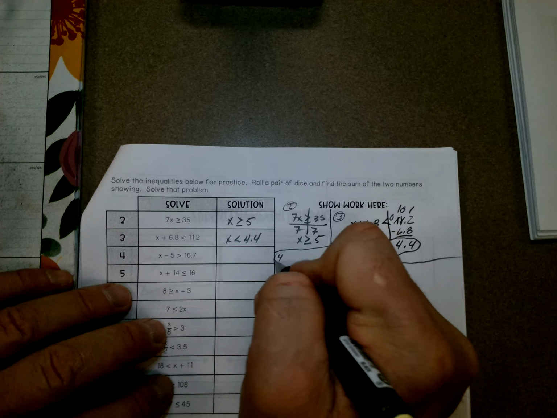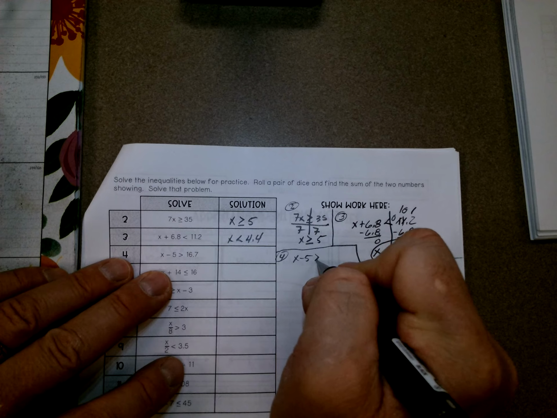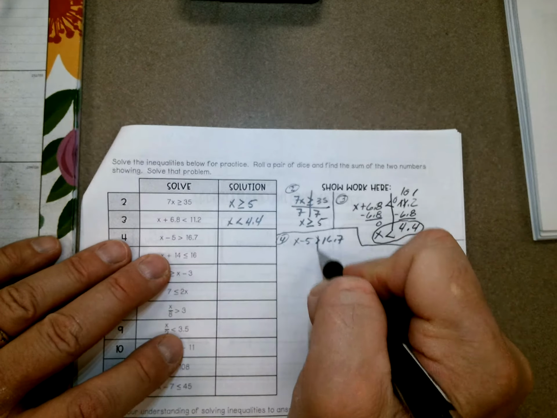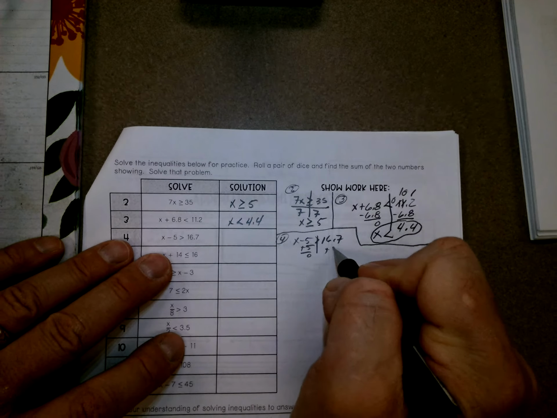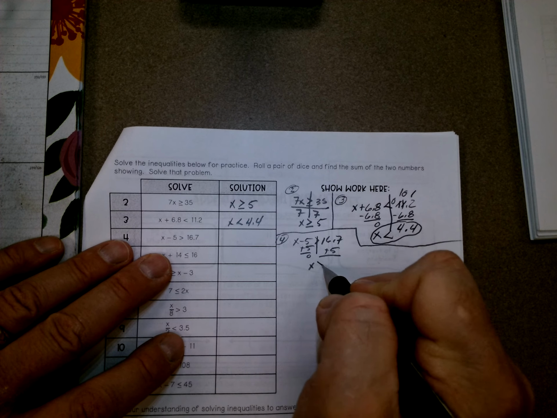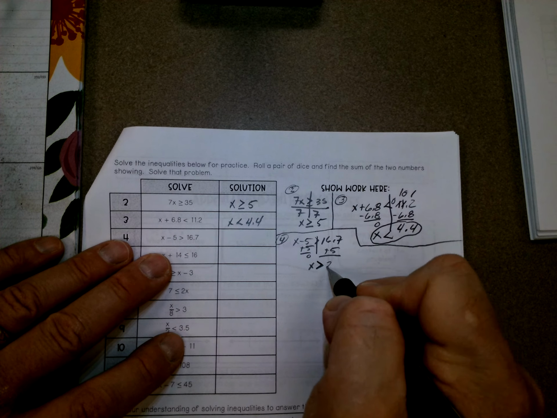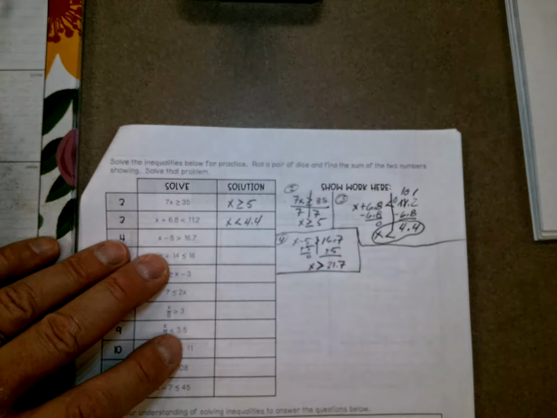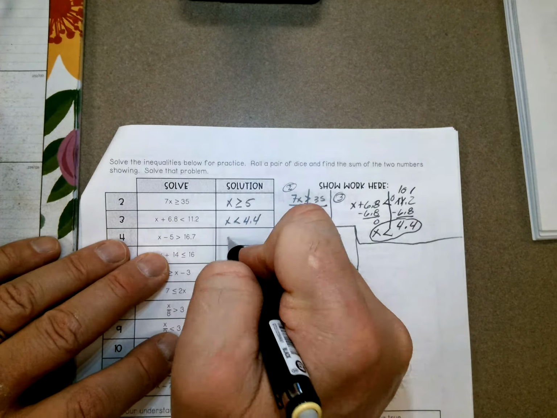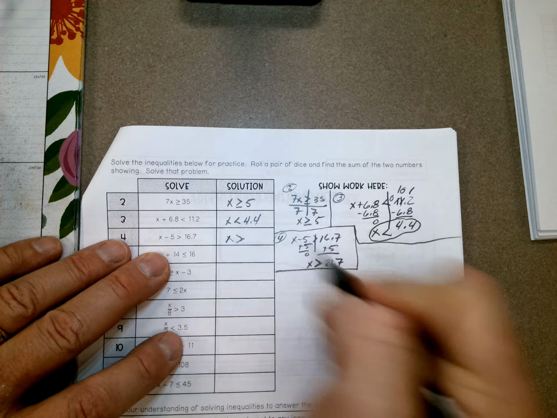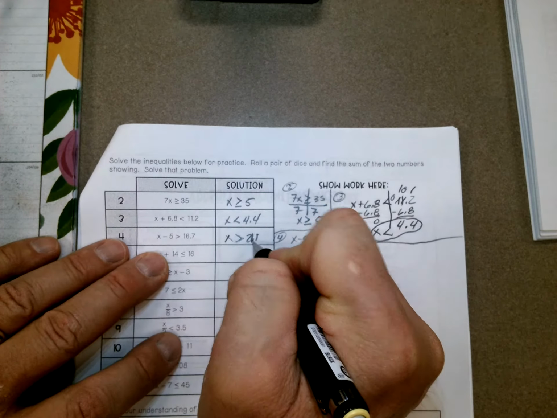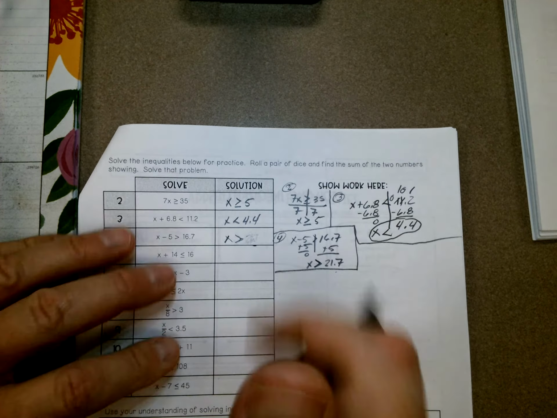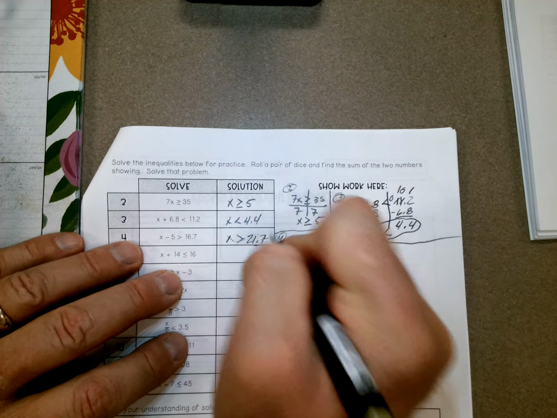Number 4. X minus 5 is greater than 16.7. Balance beam, add 5, add 5. X is greater than 21.7. Let's bring this down like so. And let's write our answer in where it says solution, 21.7.